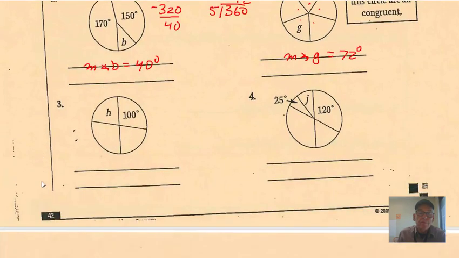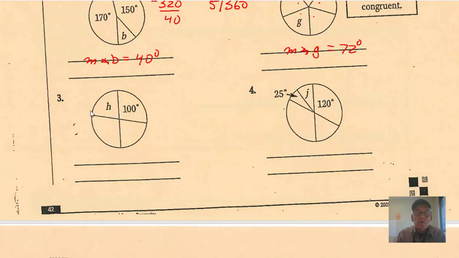Let's move up. Here we have 2 angles that are on a diameter. That means these need to add up to 180. So angle H must be 80 degrees. 180 minus 100 equals 80. Measure of angle H equals 80.